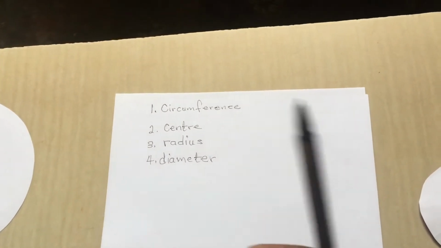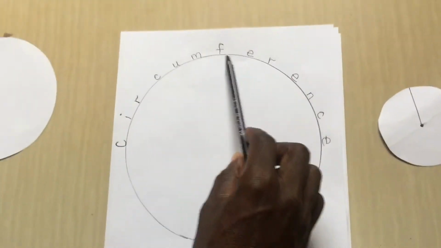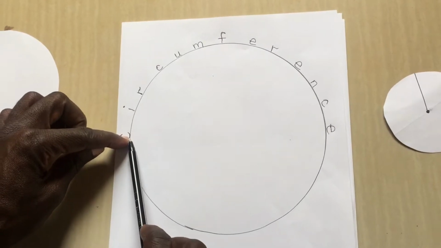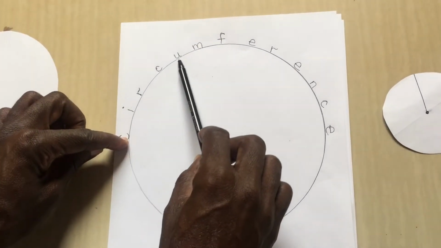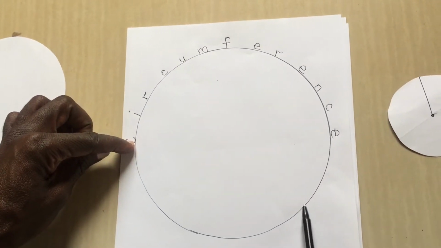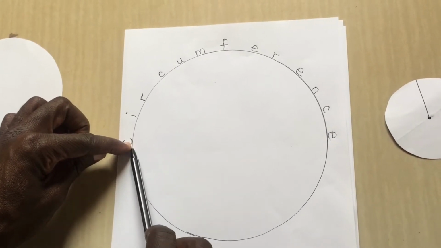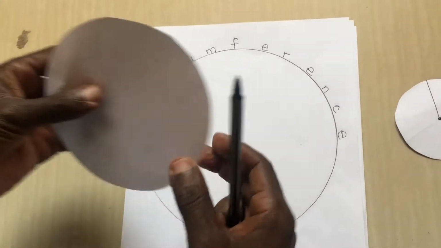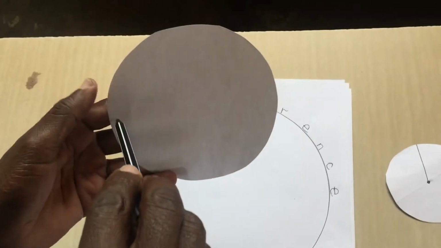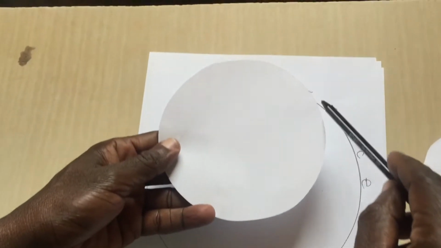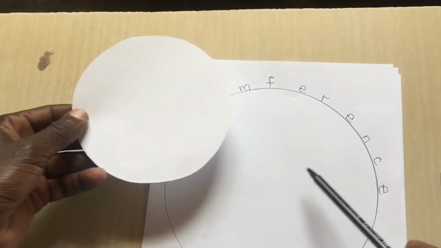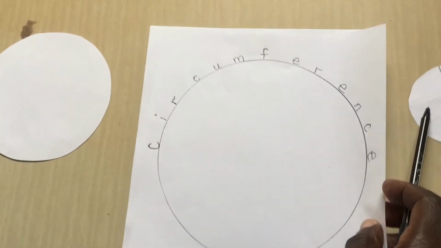Like we can see here, this is a circle. So the circumference is the distance. If I start from here, this is the distance, that is the circumference, the distance around right on the boundary of the circle until you get there. Going round, it is the same. You can even say this is the perimeter. So perimeter, but in a circle we say circumference.